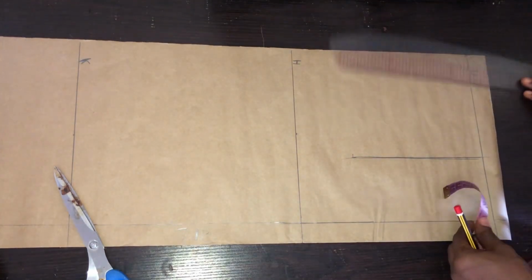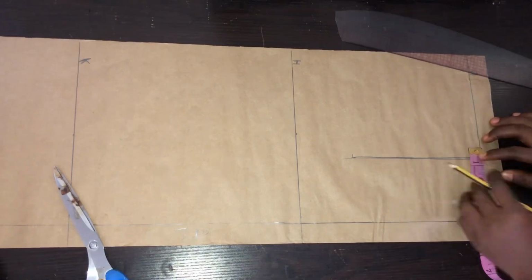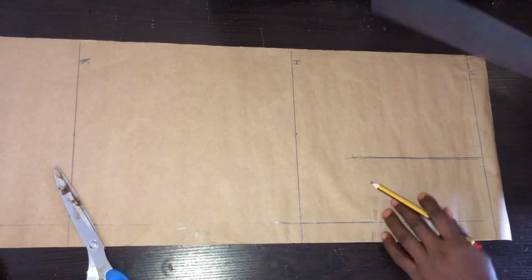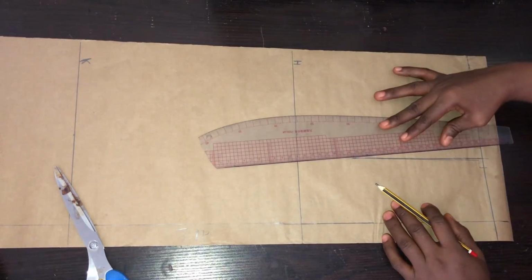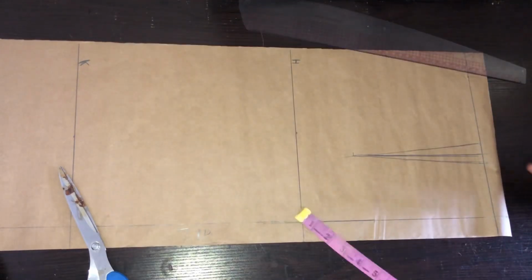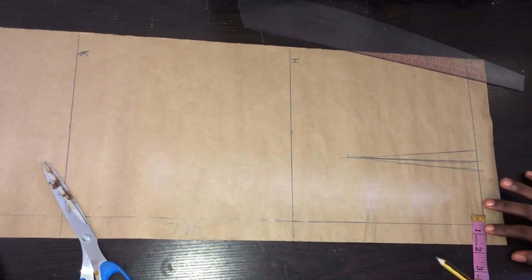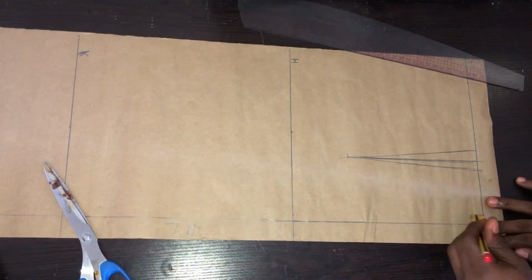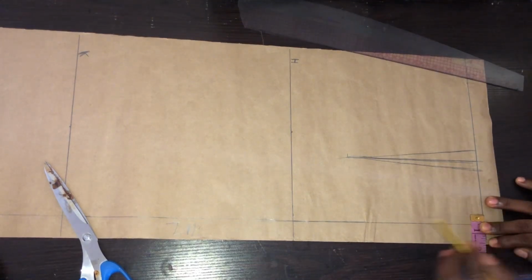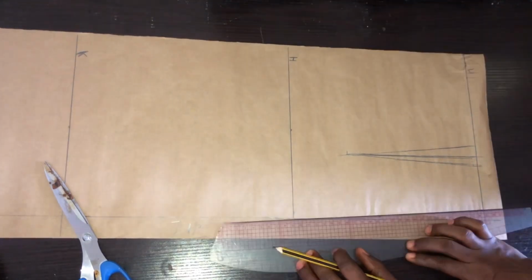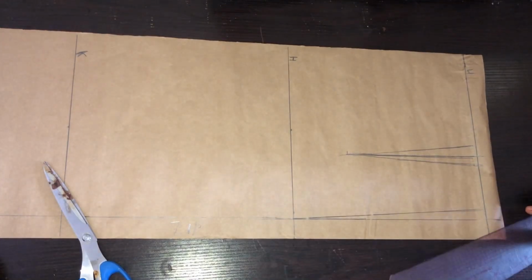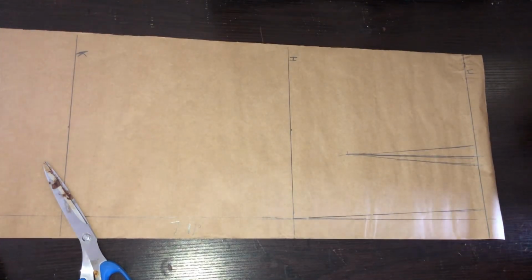Now I'll open my dart by ½ inches, and I'll connect the dart legs together. So now to tighten the back bulge, I'll come in on my center back by ½ inches. I'll connect this line to my hip line like this.